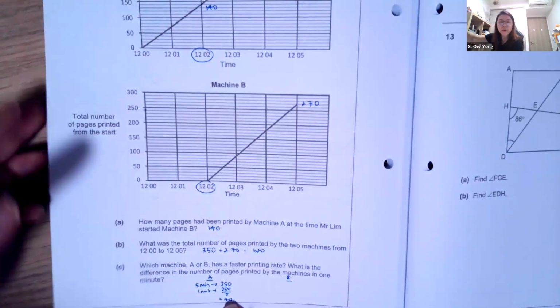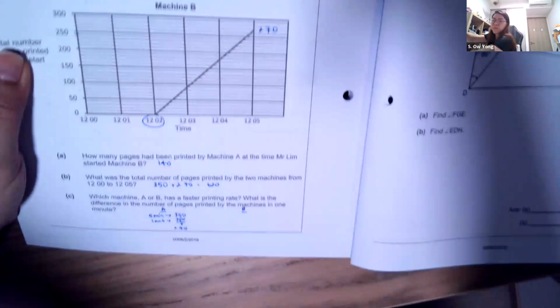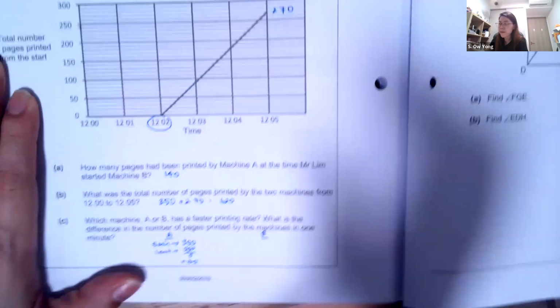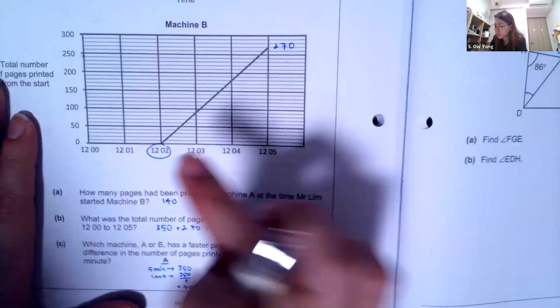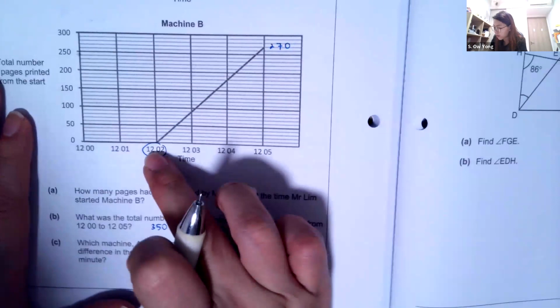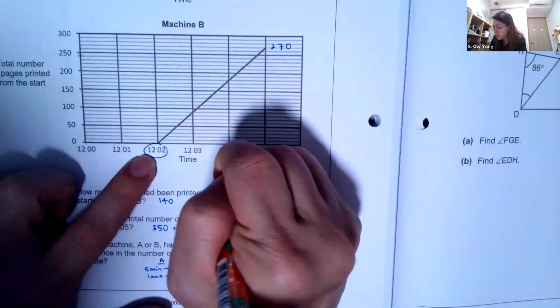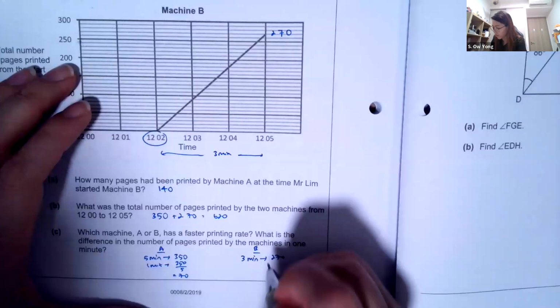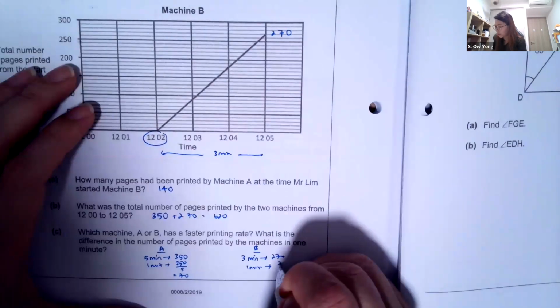But I draw your attention to B a little bit more. B took 3 minutes, from 12:02 to 12:05. In 3 minutes, take note, it's not 5, B can print 270. So in 1 minute, B can print 270 divided by 3, which is 90.